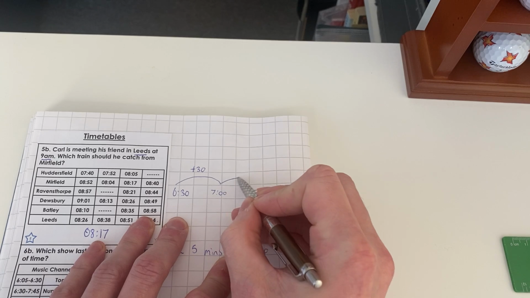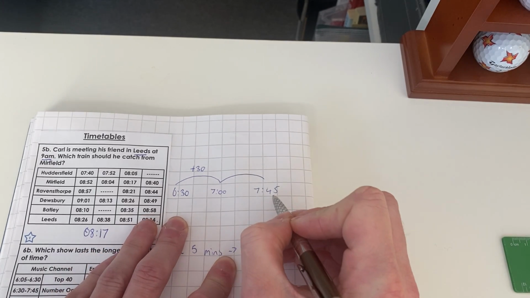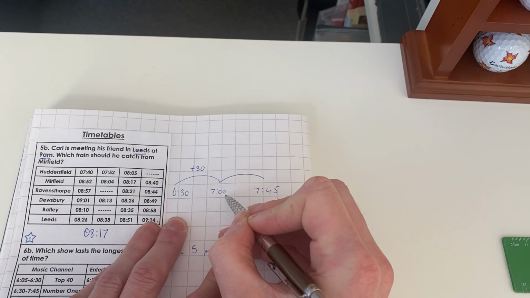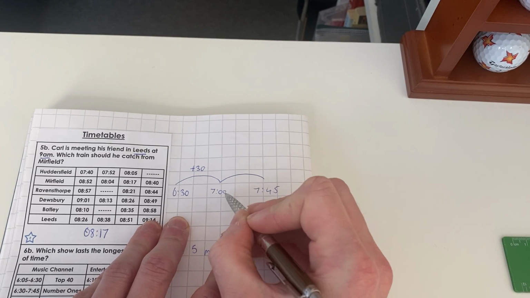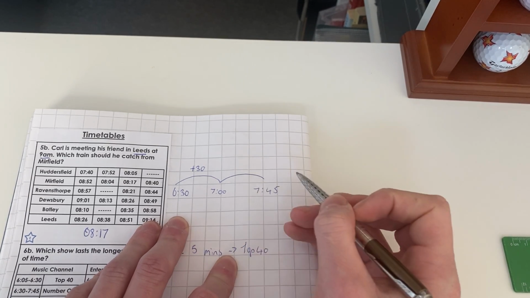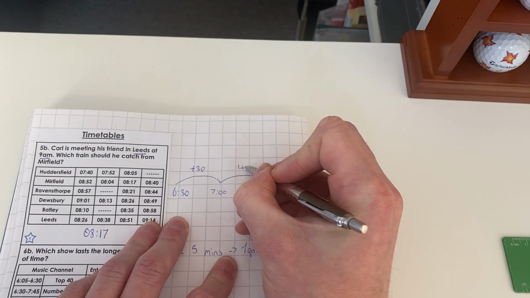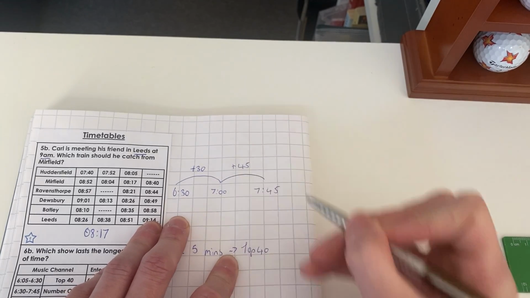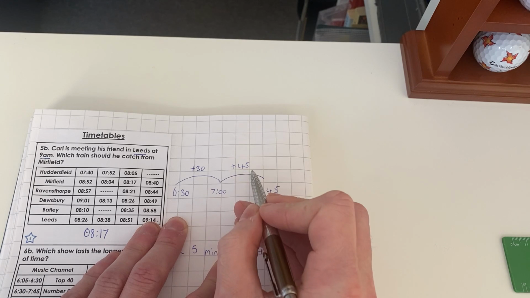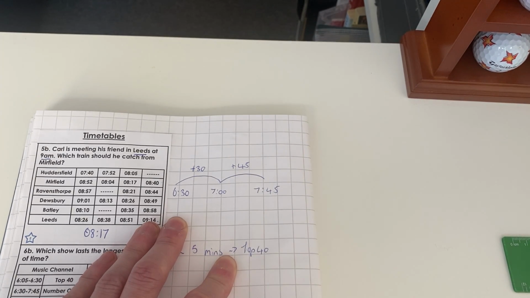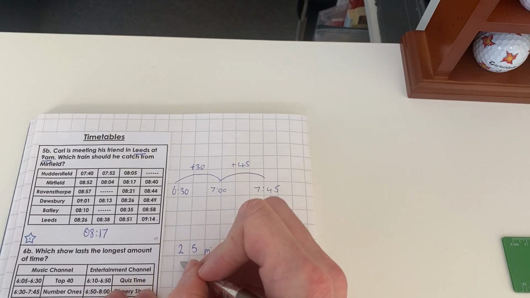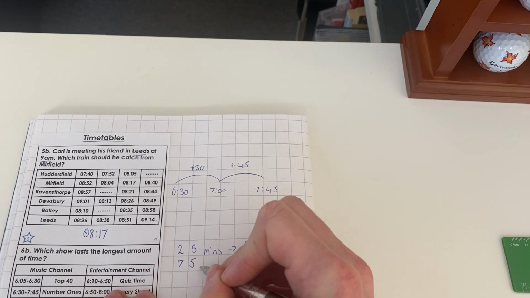But don't forget, the program lasts actually till 7:45. So how many minutes do we need to add from 7 o'clock to 7:45? Very simple, 45 minutes. Now with these two numbers, we must add these together. So 45 plus 30, mental arithmetic here, equals 75. So 75 minutes.